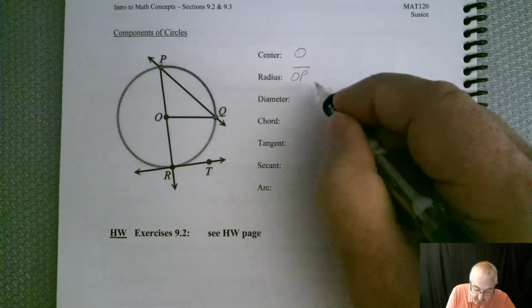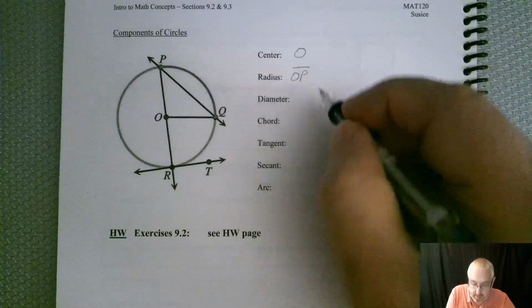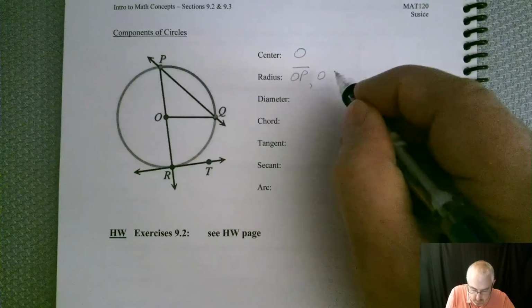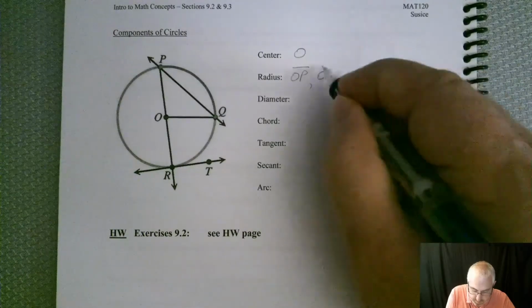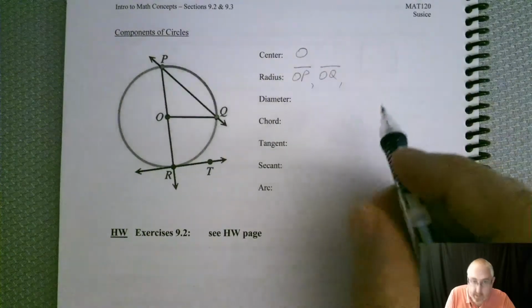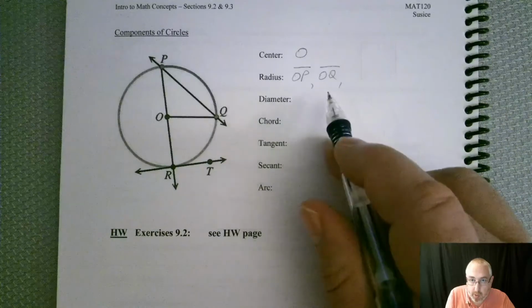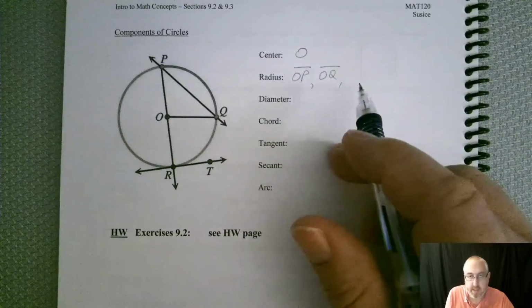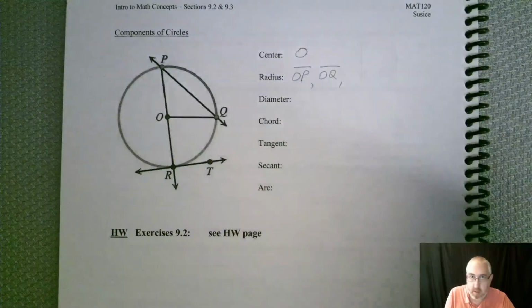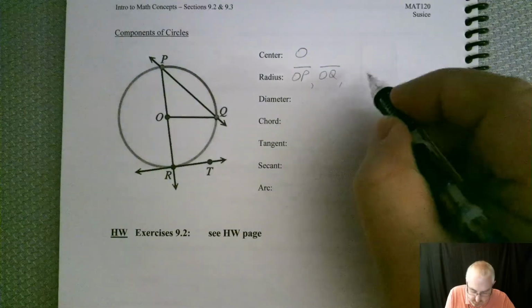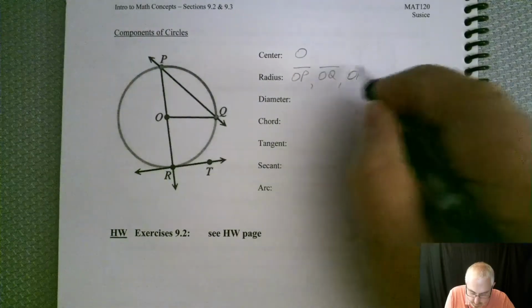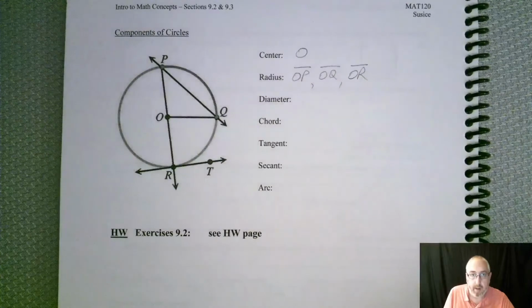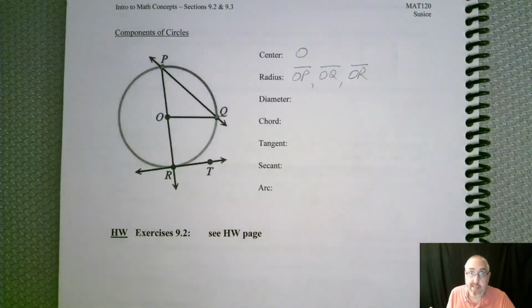And because it's a segment, make sure you put the notation correct. Now you might say, well, can't I write PO and QO? Sure, it's the same thing. So one way or the other, as long as you get those 3 segments listed, you're fine. All right, so there's our radii, or radiuses. That's probably not the right way to say it though, right?